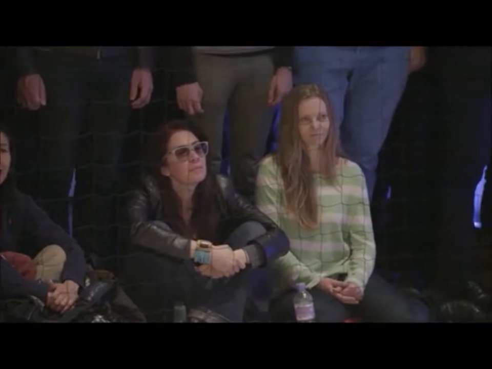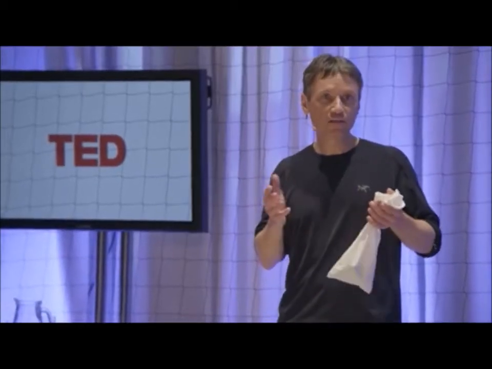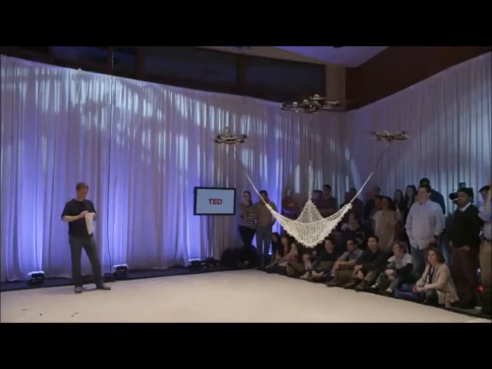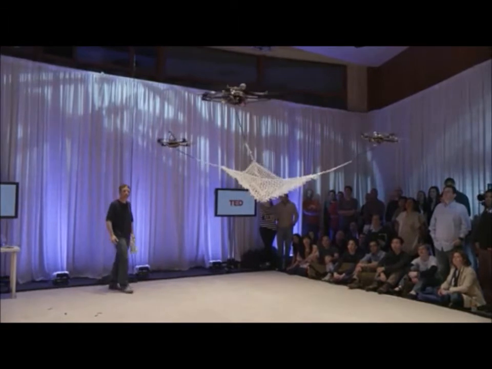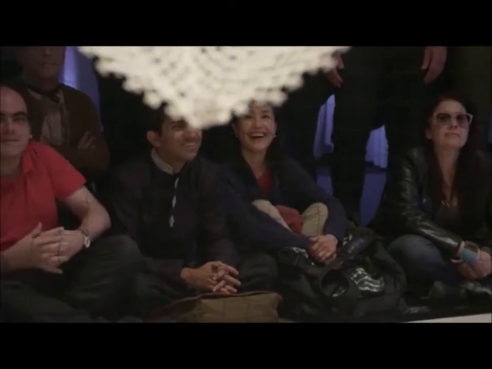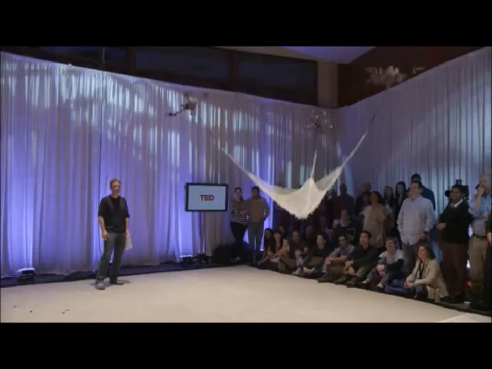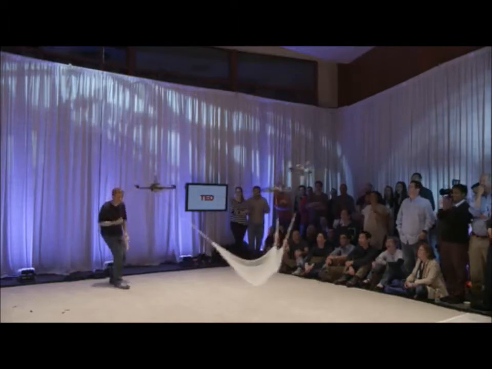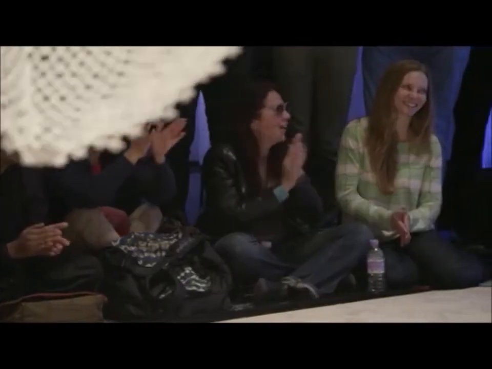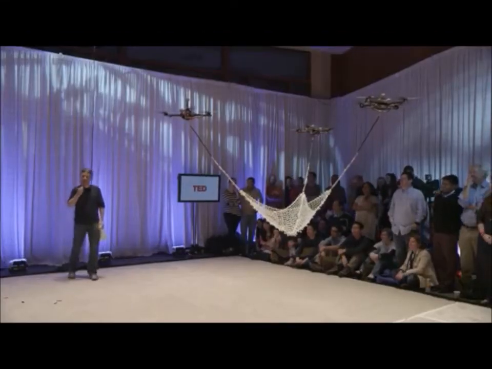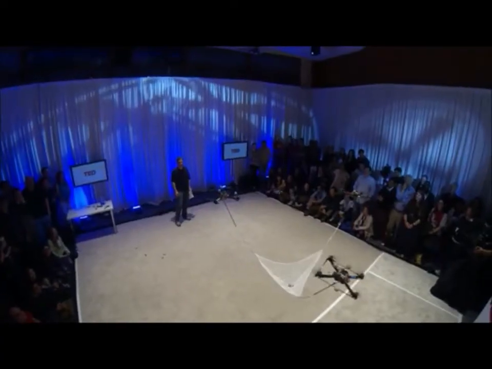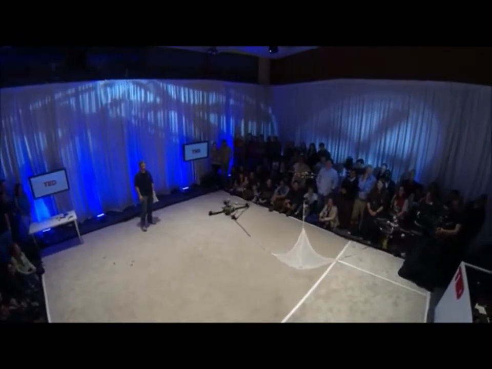Machines can not only perform dynamic maneuvers on their own, they can do it collectively. These three quads are cooperatively carrying a Skynet. They perform an extremely dynamic and collective maneuver to launch the ball back to me.